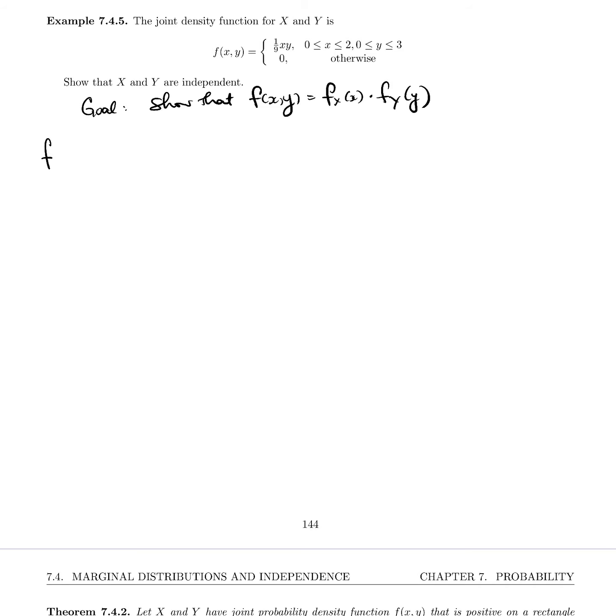And so f sub x of x is the integral from minus infinity to infinity of f of xy dy. We're integrating out the y, so we should know what the support looks like. And we are given the support right here. So x goes from 0 to 2, y goes from 0 to 3. So we have a lovely rectangular support.